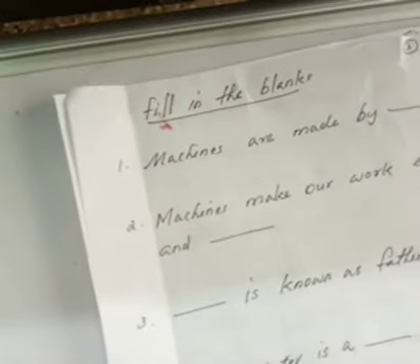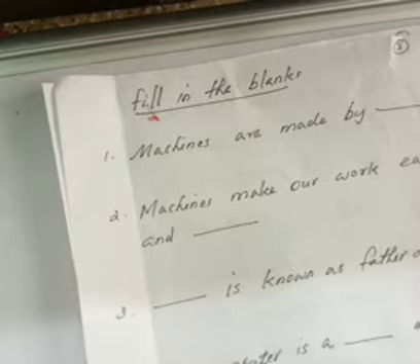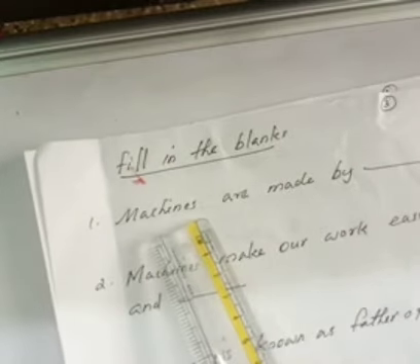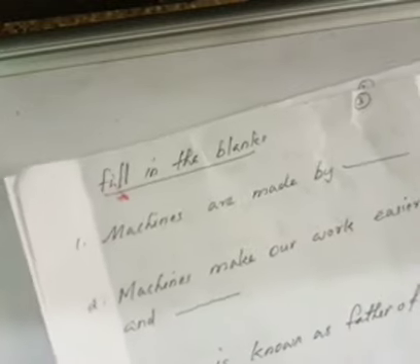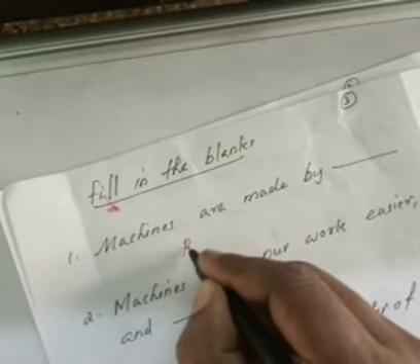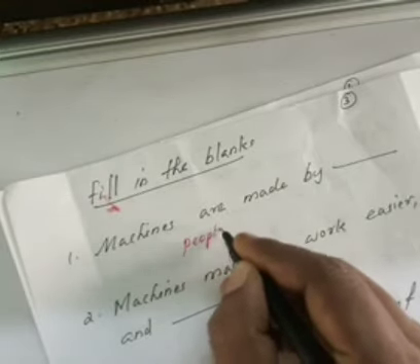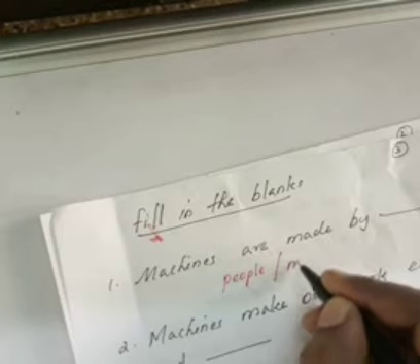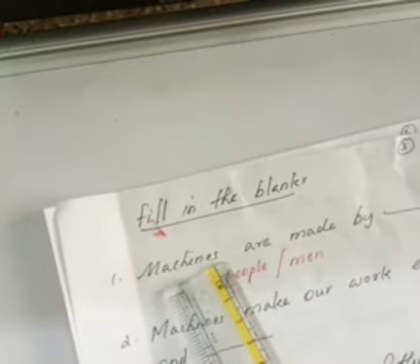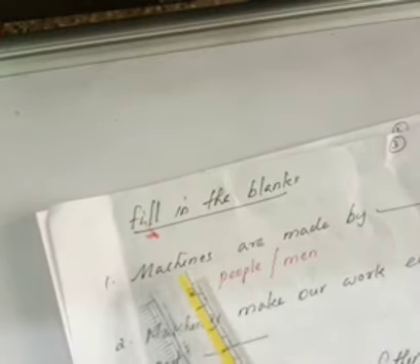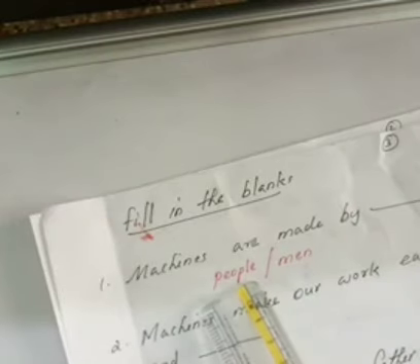Now the next pattern. Fill in the blanks. All these questions I already gave. So first question, machines are made by dash. Machines are made by people. P-E-O-P-L-E. Or you can write men. M-E-N. So you can write either people or men. All the machines are man-made things. So machines are made by men or people.